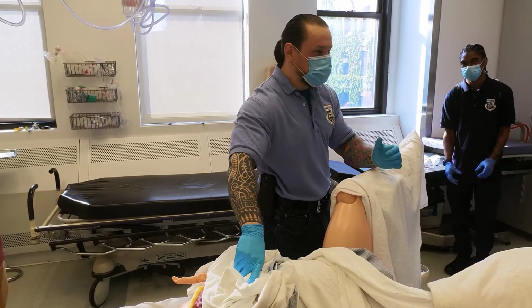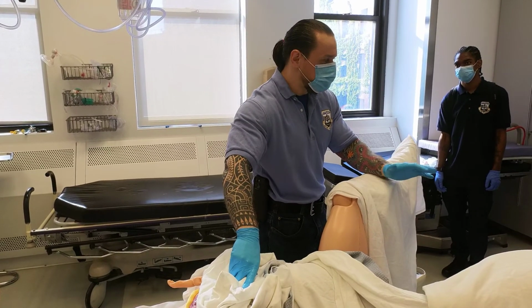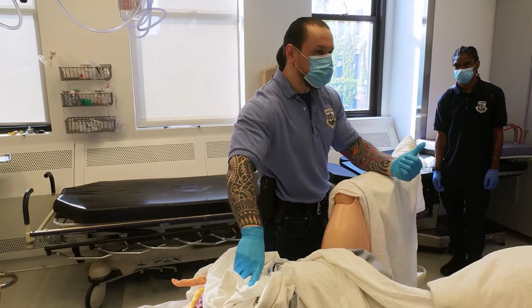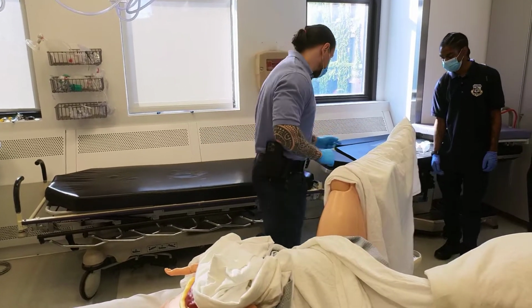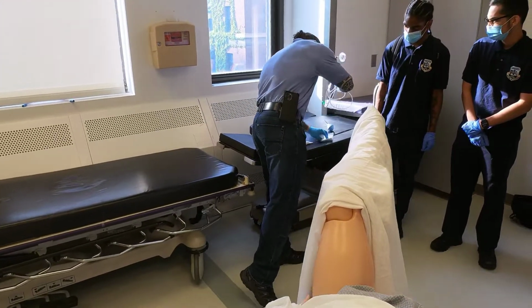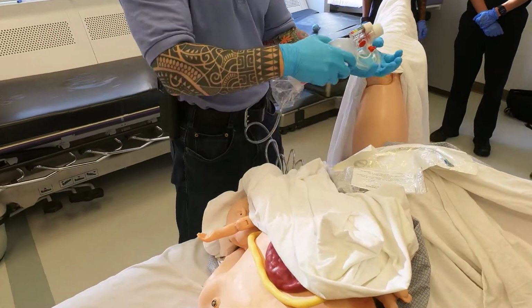Not CPR. First, we're going to stimulate: rub the lower back, flick the soles, and dry them up. Let's say we did that for 30 seconds and it didn't work. Then we're going to go with positive pressure ventilation with the BVM. This is the BVM I got here. So first we stimulate. If that didn't work, we're going to do positive pressure ventilation.